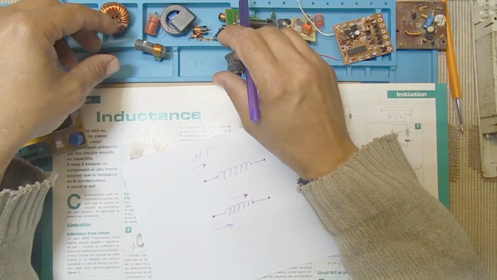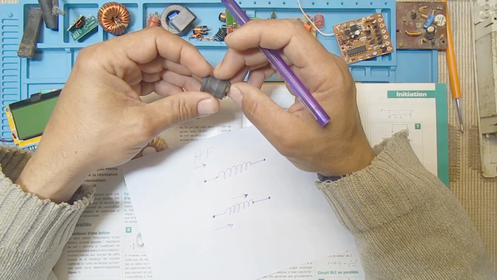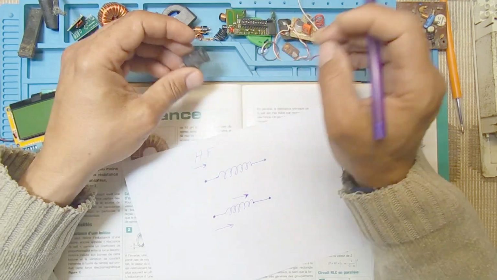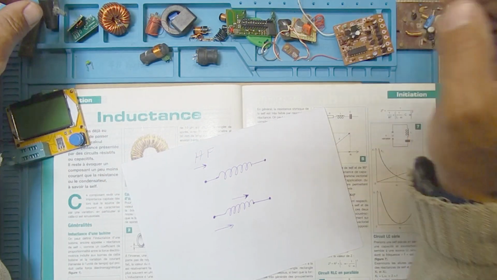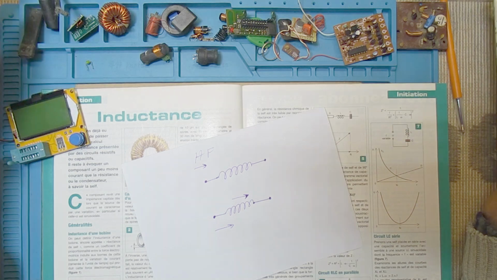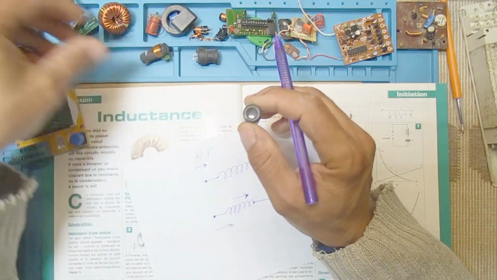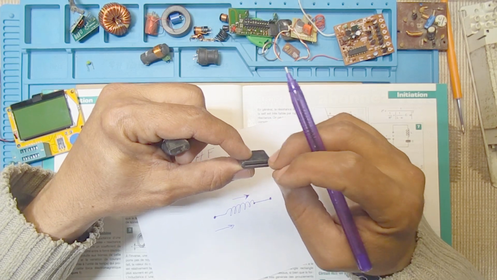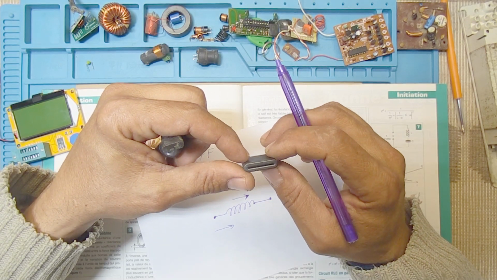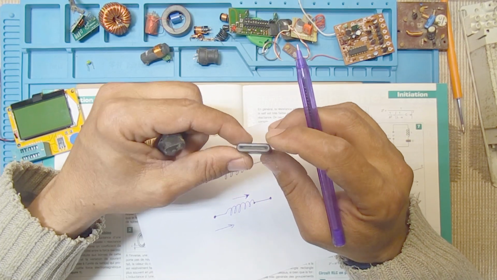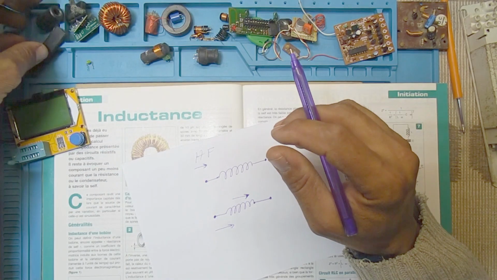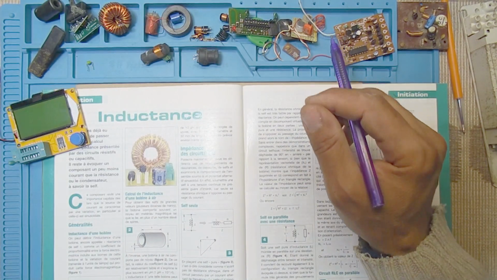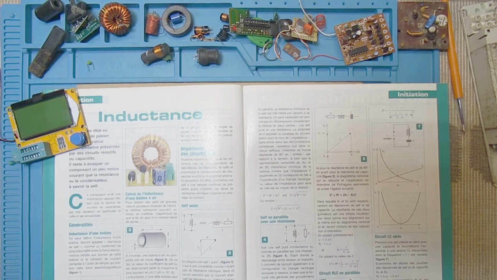We have here many forms of inductor. This one uses a ferrite core. There are many shapes of the ferrite core. This one is used with a flat cable to block the high frequency. Now we will look at the different uses of the inductor.